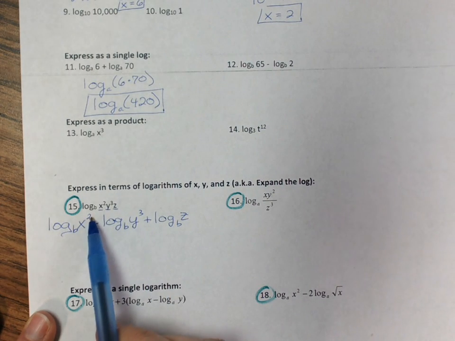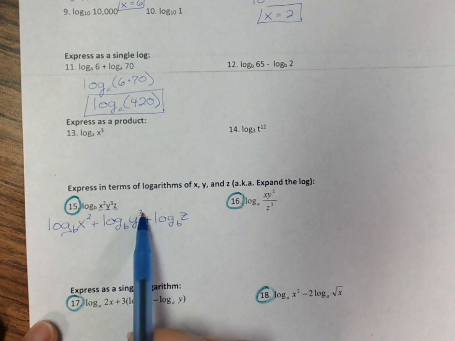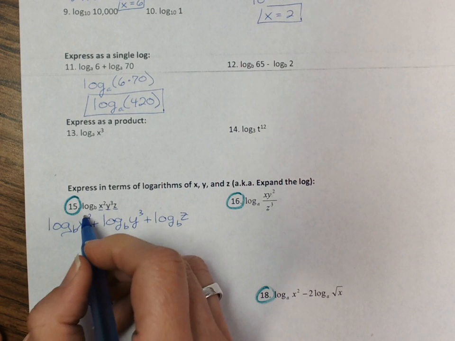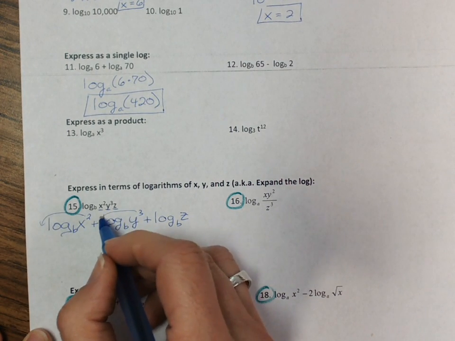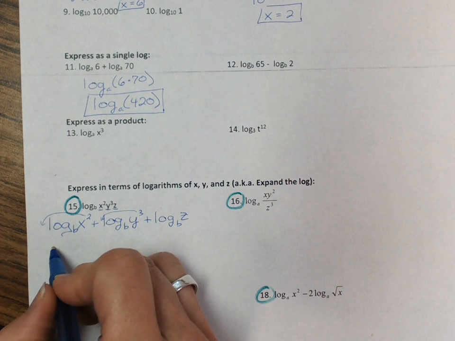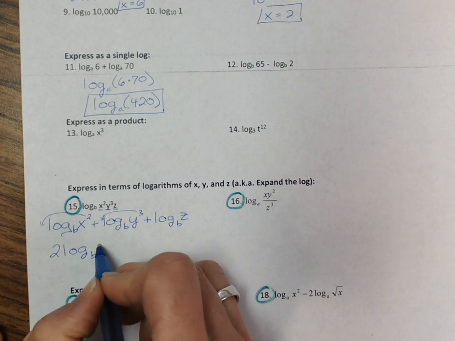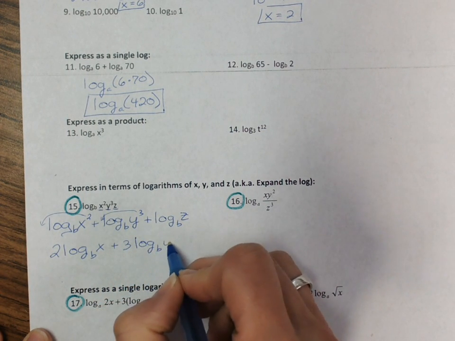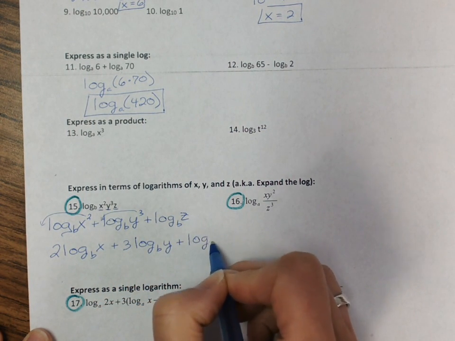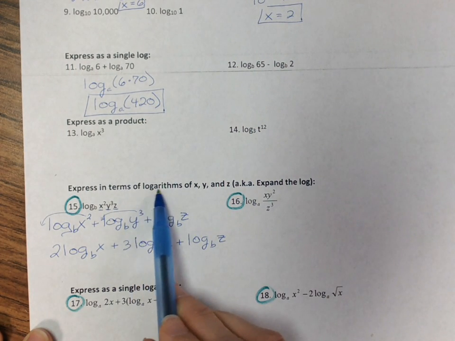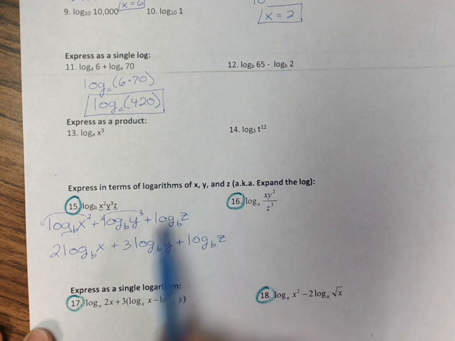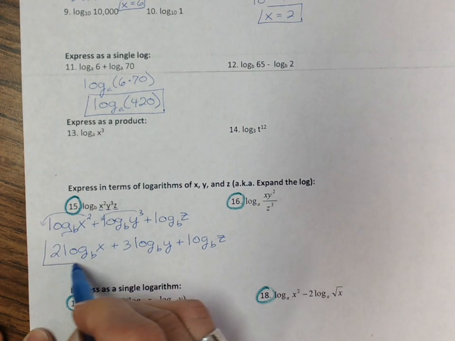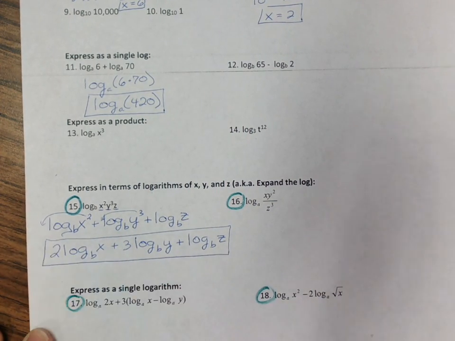But I'm not finished. I don't want to leave exponents in the logarithms like this. So now I'm going to use log property number 3, and I'm going to pull those exponents out front like it tells me that I can do. So for my final answer, I'm going to pull the 2 out front, I'm going to pull the 3 out front based on log property number 3. So this is going to be 2 log base b of x plus 3 log base b of y plus log base b of z. So now I've expressed it in terms of logs of x, y, and z. I have log of x, log of y, log of z. So this is my final answer right here. Okay?